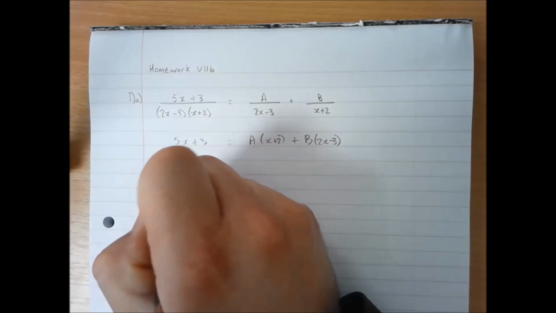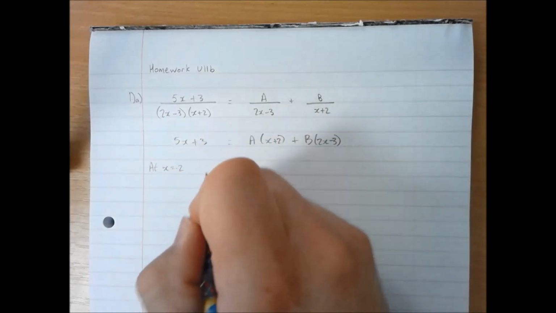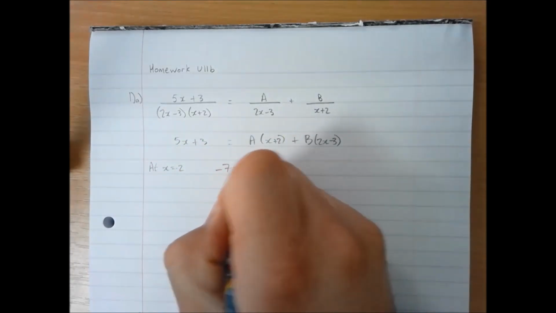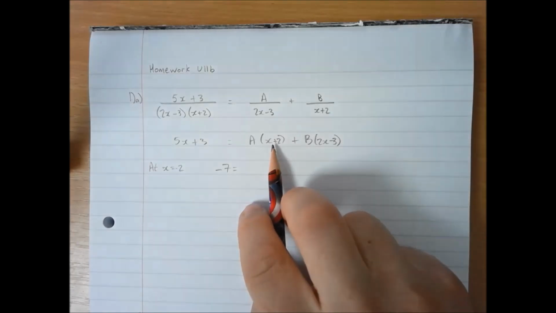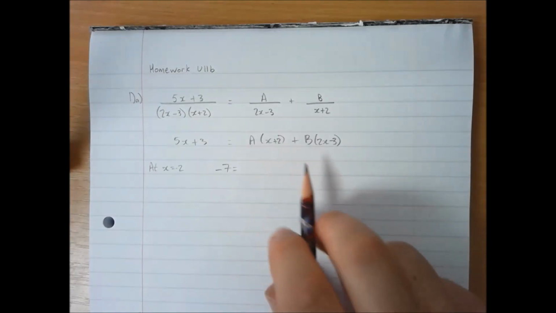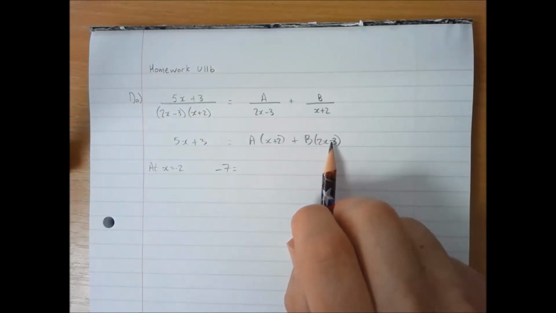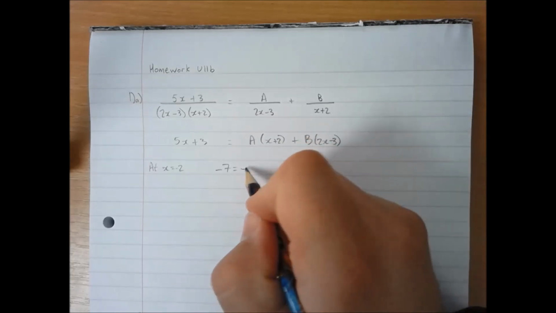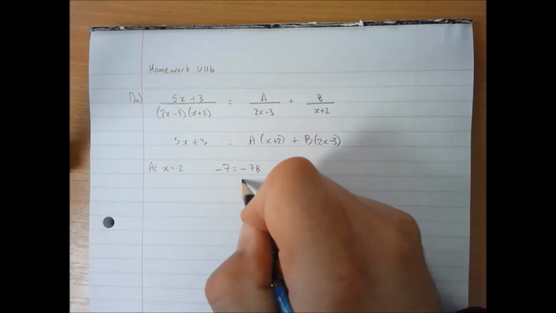If I were to plug in x equals -2, that is going to give me -7 on the left hand side. My first bracket is going to be equal to 0 and it's going to disappear, and I'm just going to be left with -4 take away 3 lots of b, which is -7b. Therefore b is equal to 1.